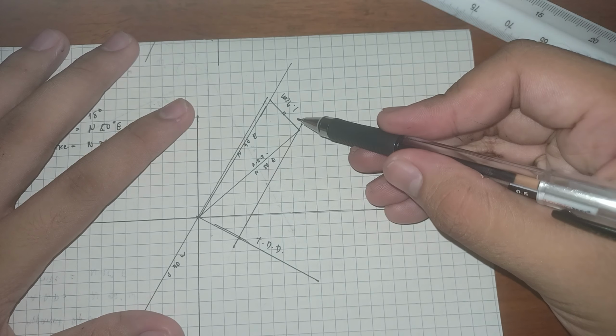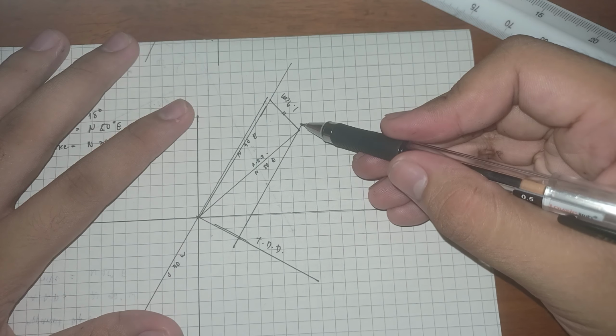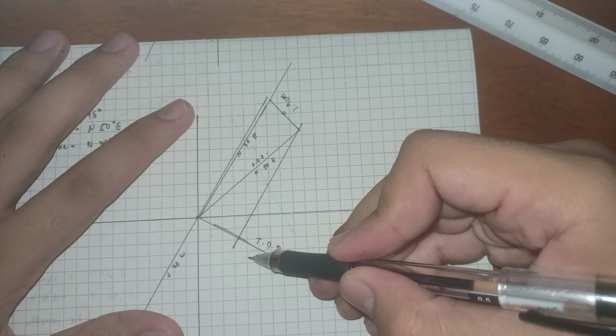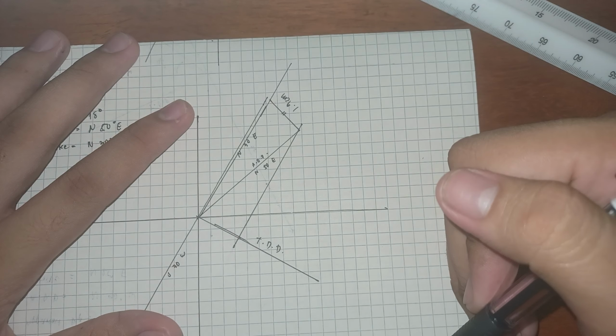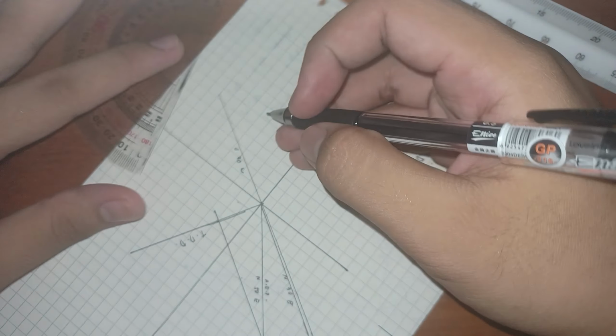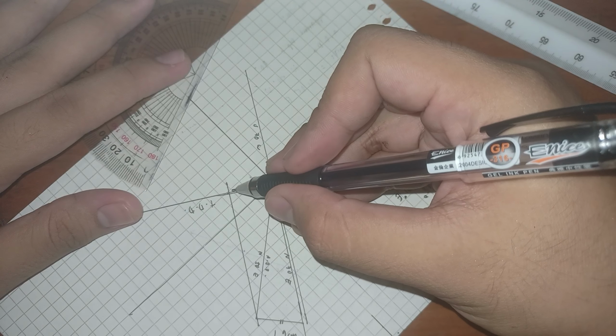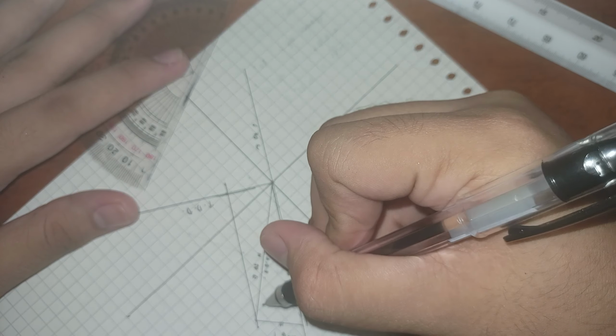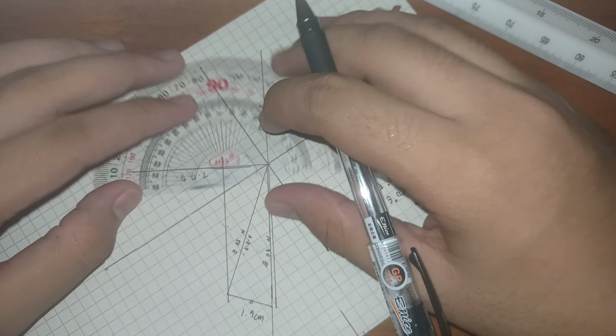So now, what's the next step? We will also measure 1.9 cm perpendicular to our true dip direction. So from here, dapat you will start also your measurement from the connection of your apparent dip direction and true dip direction.